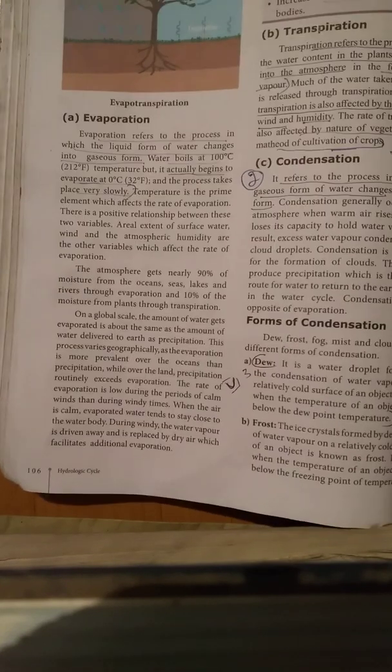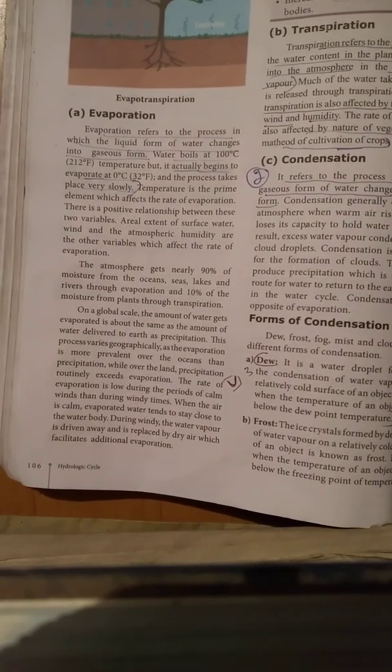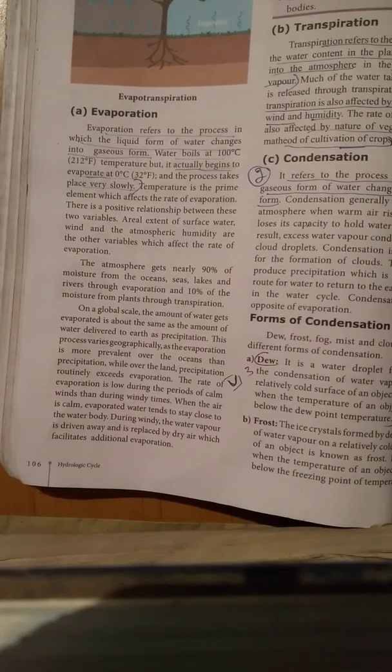The rate of evaporation increases with the increase in wind speed.